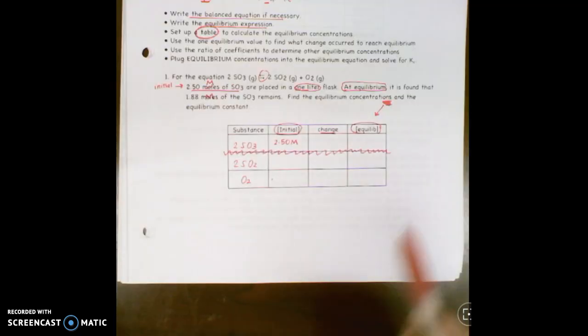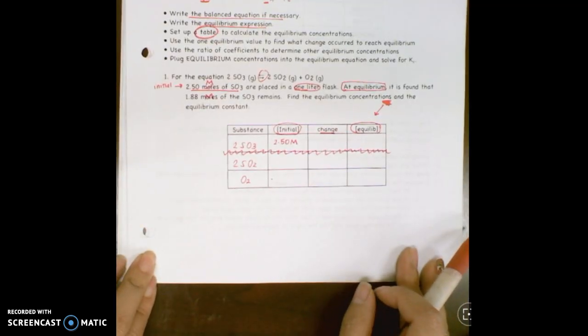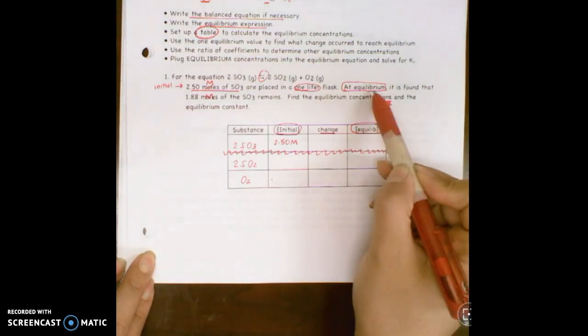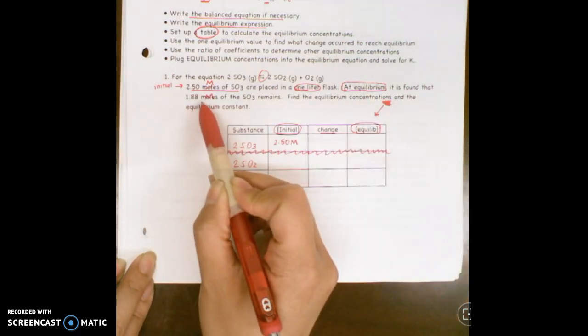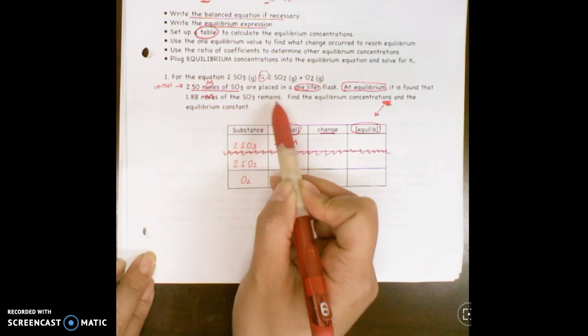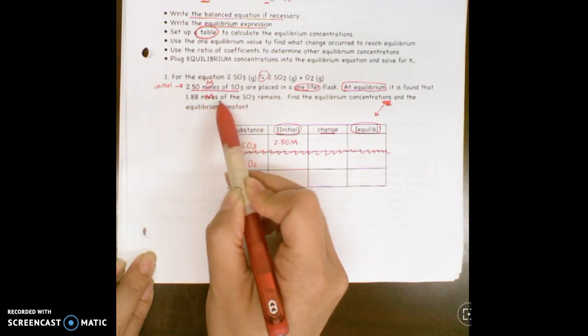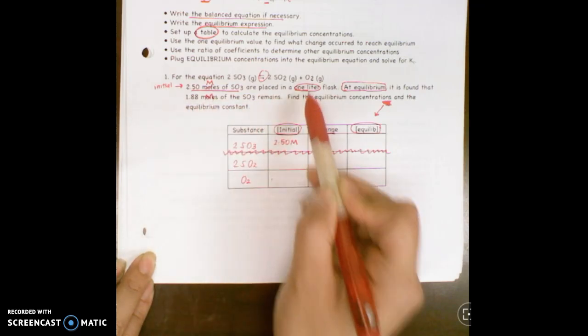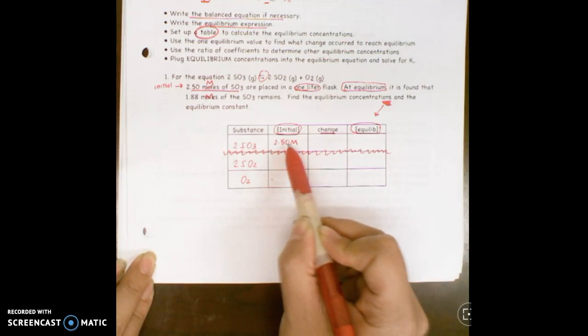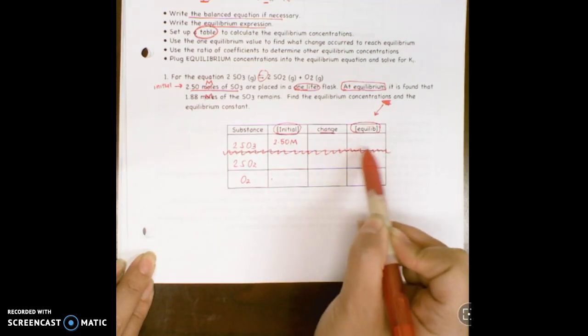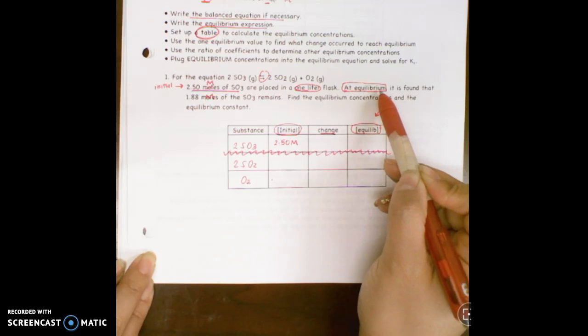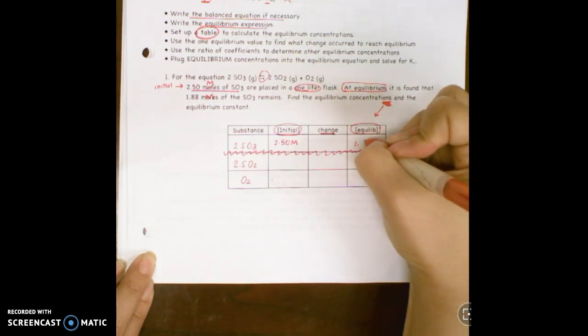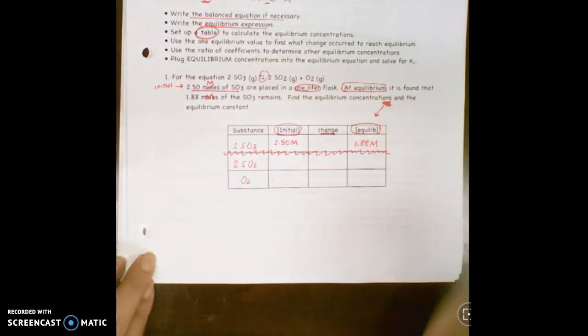About that, my little camera thing kind of fell down. Okay, so here it says at equilibrium it's found that 1.88 moles of the SO3 remains, and it's 1.88 molarity because we did moles over 1 liter. So here we know that we're dealing with the concentration at equilibrium because it says at equilibrium. So we're going to put the 1.88 right there.